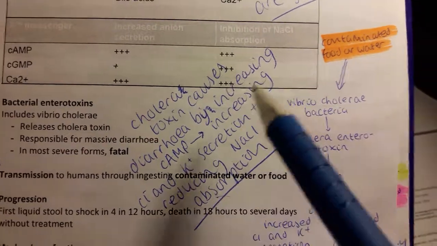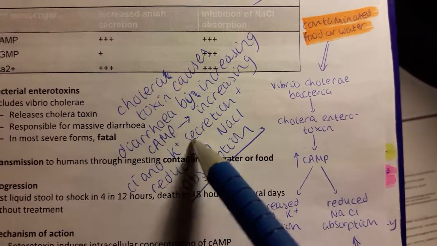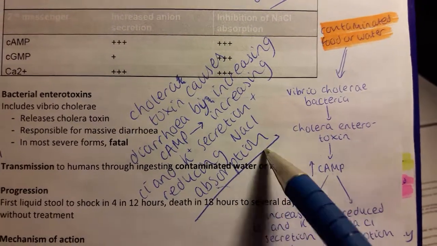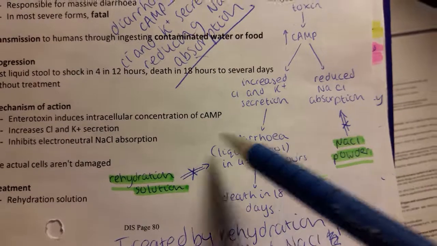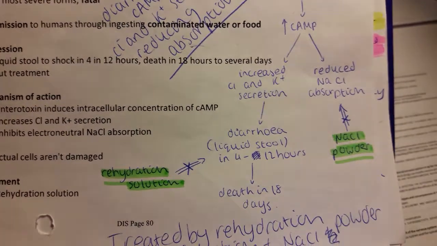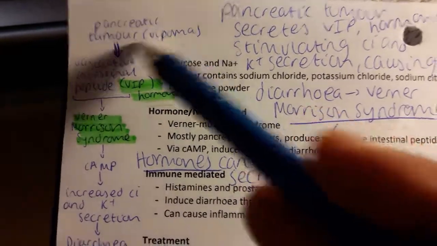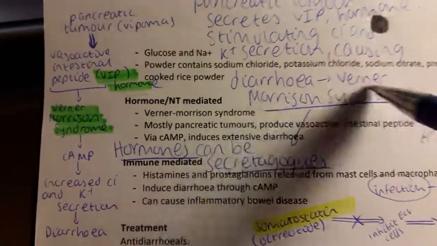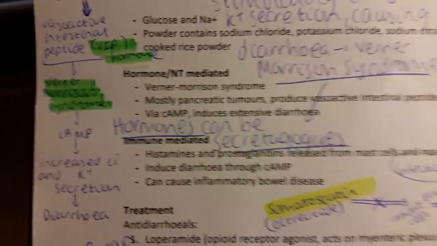Cholera toxin, for example, is an enterotoxin that causes diarrhea by increasing cAMP, therefore increasing chloride and potassium secretion and reducing sodium chloride absorption, resulting in diarrhea, which you can deal with a rehydration solution containing sodium chloride powder. Hormones such as VIP from VIPomas, from Verner-Morrison syndrome, are also secretagogues.